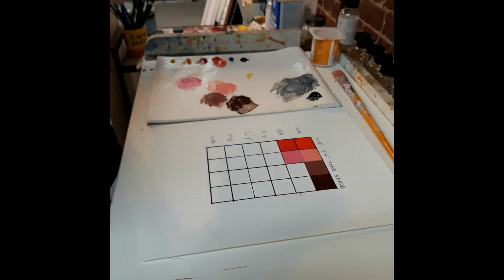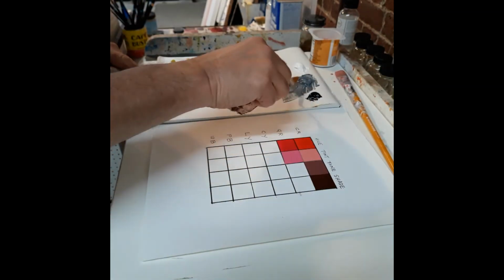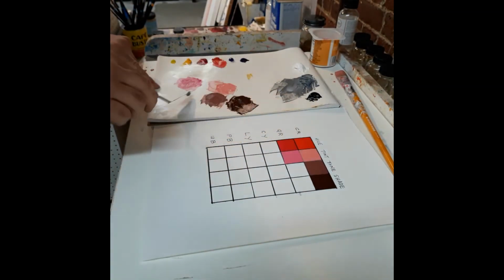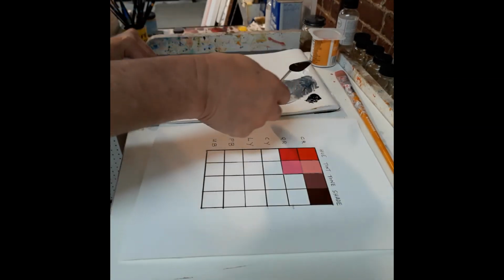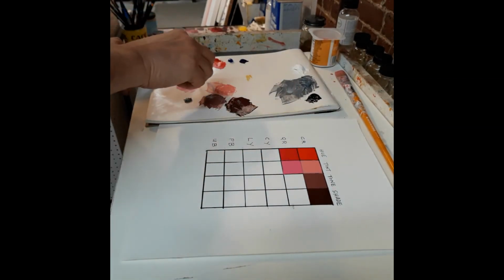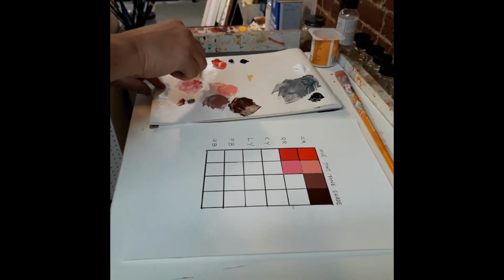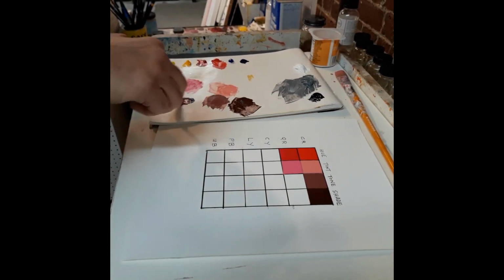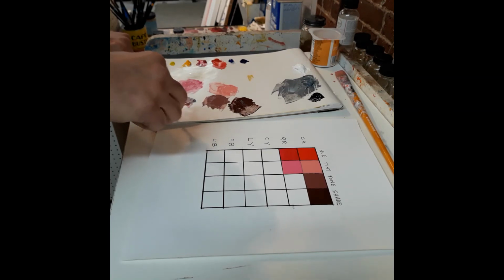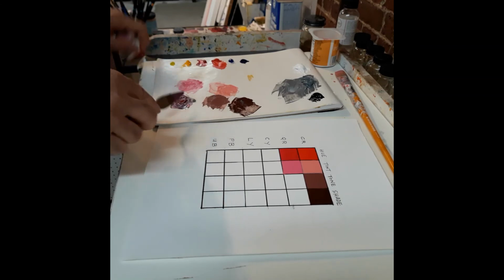Now we need to produce the tone, equal parts gray and quinacridone red. An amazing color.